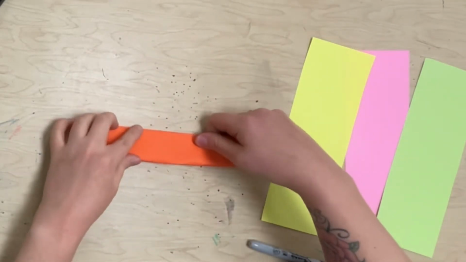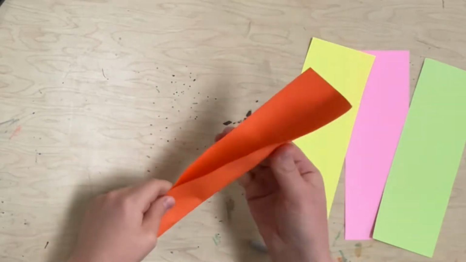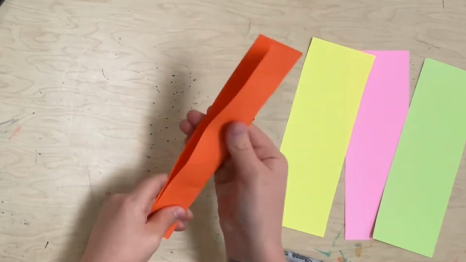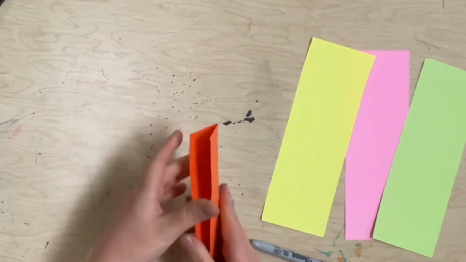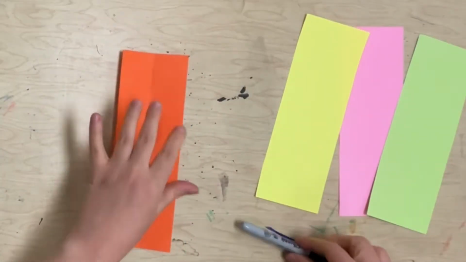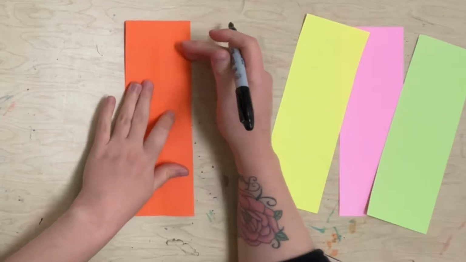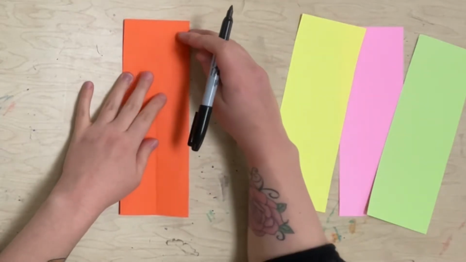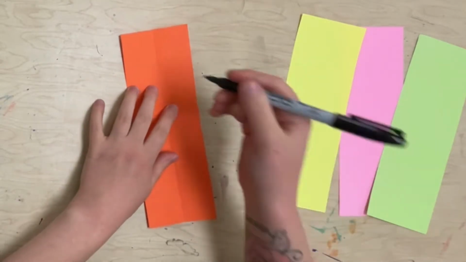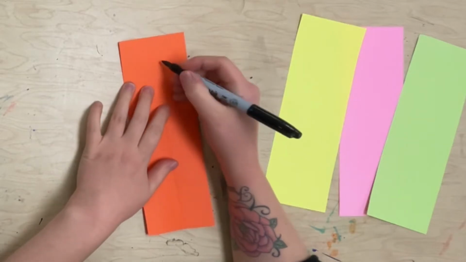I'm going to fold my paper in half the long way. This is so I know where the middle is. I have a nice line going down the middle of the paper. Now, starting from the middle, I'm going to take my marker or my pencil and I'm going to decide how tall my building should be. I'm going to draw near the top because I want it tall.